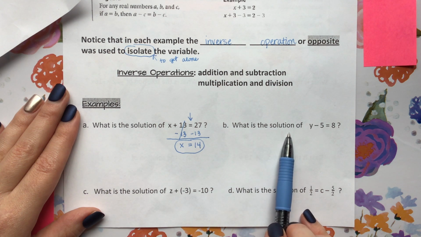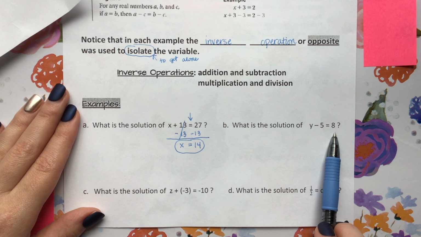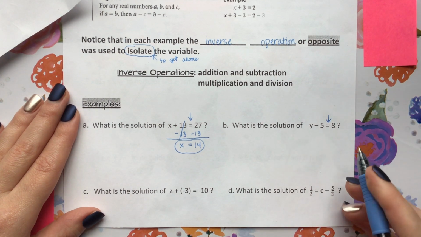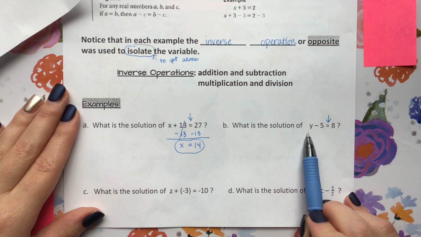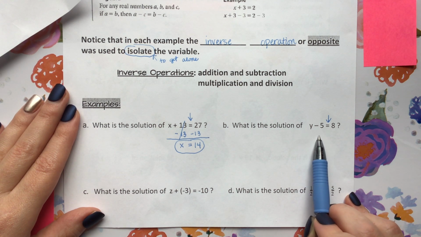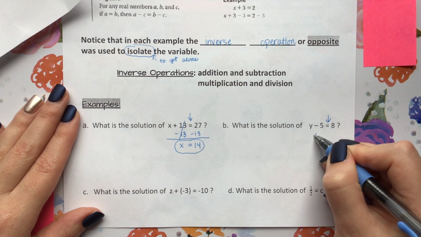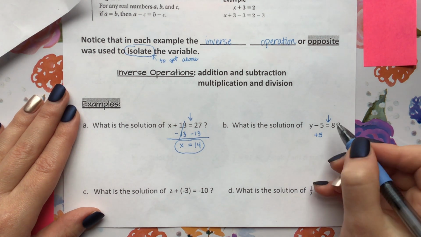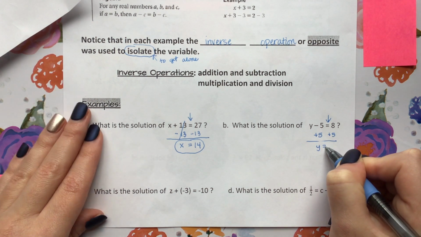For problem B, it says, what is the solution? Y minus 5 is equal to 8. Well, go to the side with the variable. And here, I'll mark the equal sign one more time. So we have the left side of the equal sign and the right side of the equal sign. Left side, y minus 5. Well, to get rid of a minus 5, I'm going to do the opposite of subtraction, which is addition. So I'm going to plus 5. Since I added 5 to the left, I now add 5 to the right. And I get y is equal to 13.